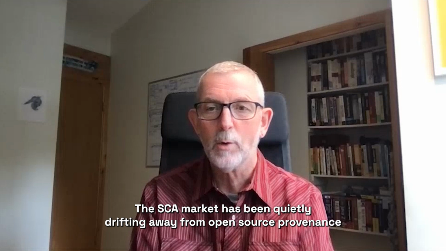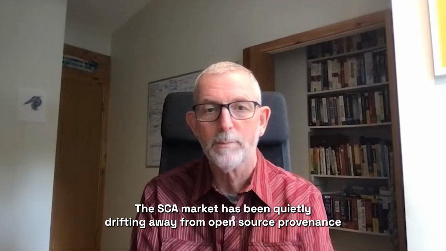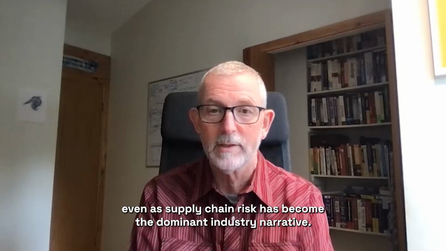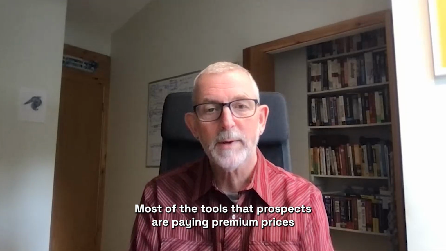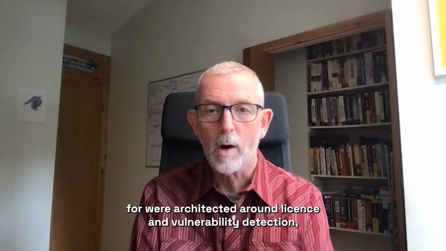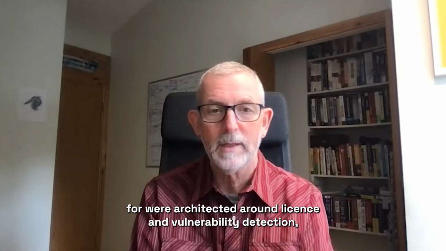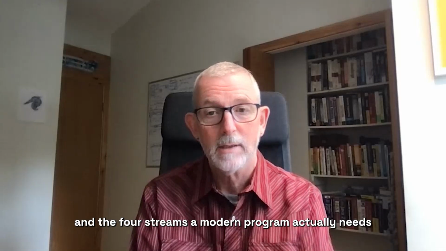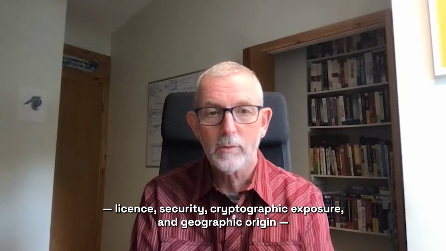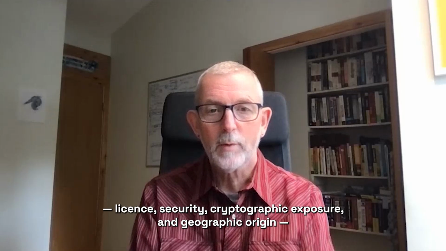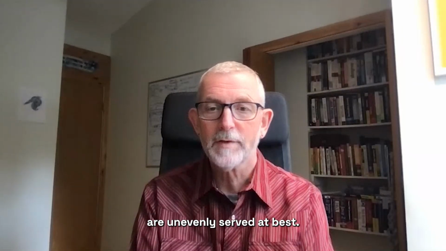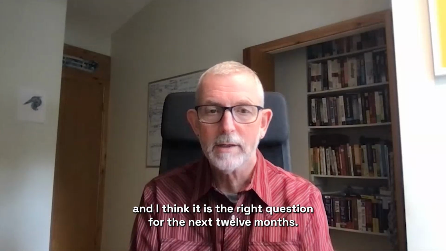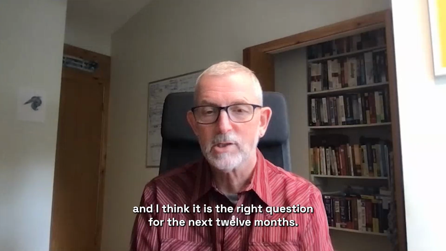The SCA market has been quietly drifting away from open source provenance, even as supply chain risk has become the dominant industry narrative. Most of the tools that prospects are paying premium prices for were architected around license and vulnerability detection. And the 4 streams a modern program actually needs, license, security, cryptographic exposure, and geographic origin, are unevenly served at best. That is an uncomfortable question for the industry, and I think it is the right question for the next 12 months.